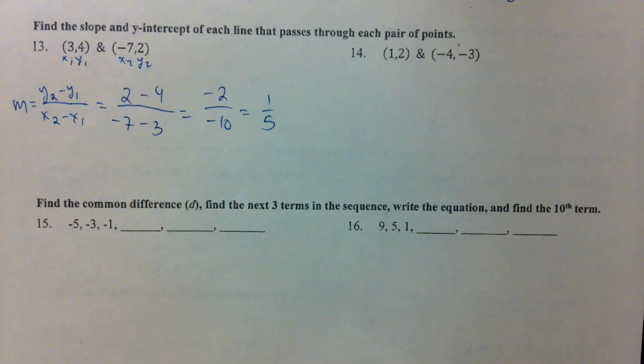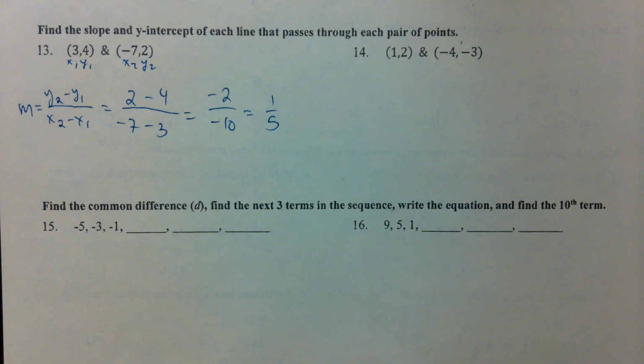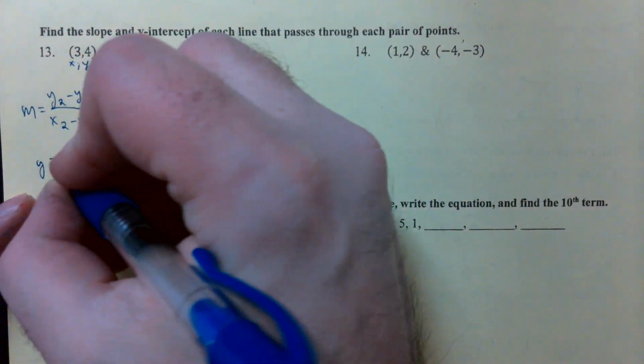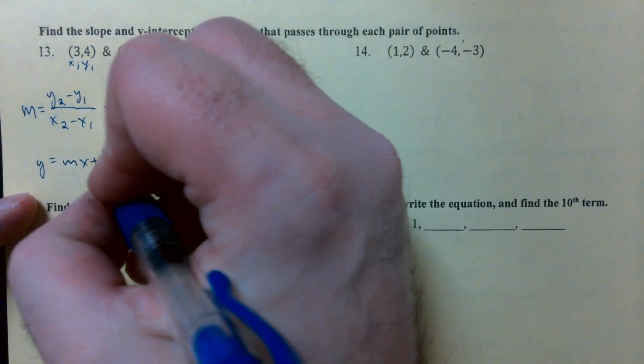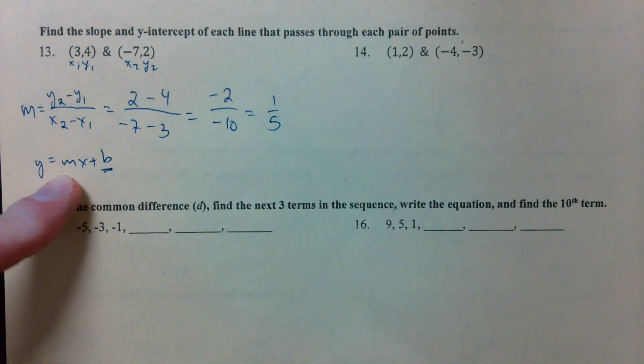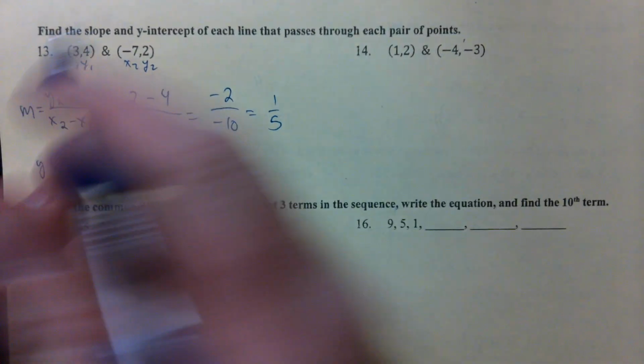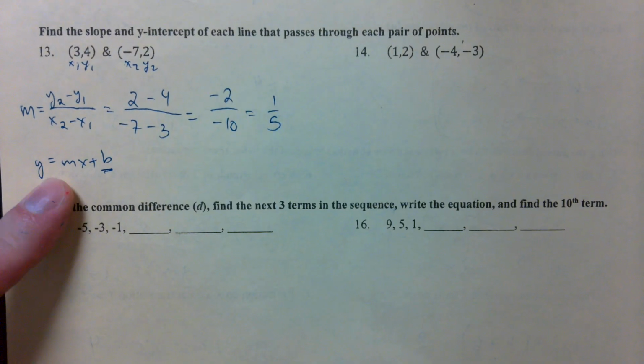Whatever. I forgot. All right, I got my M. Am I done? Can I go to 14? No, I got to find my B. I need to use my M to find my B, but what else do I need to use? Slope-intercept form. So y equals mx plus b. I want to find b. I have my m. What else do I need? An x and a y. Connie, where can I find an x and a y? You can use one of the points. Does it matter which point I use, Connie? No, I can use either point.